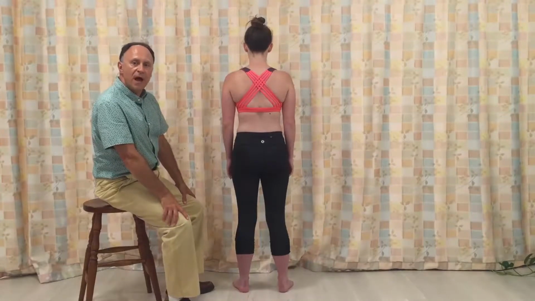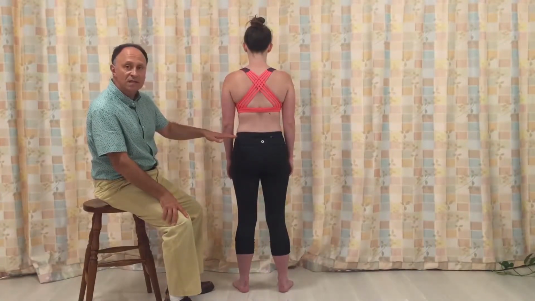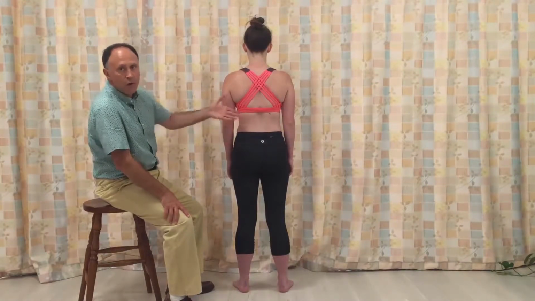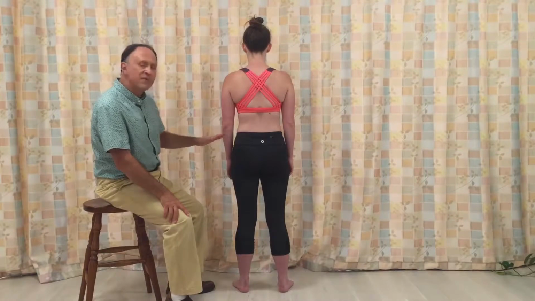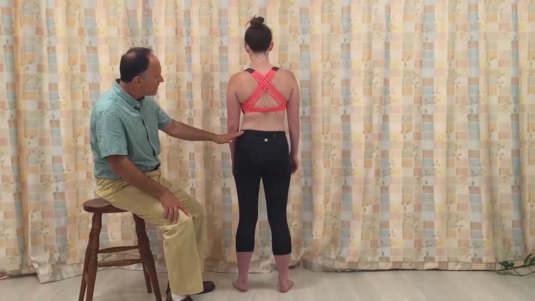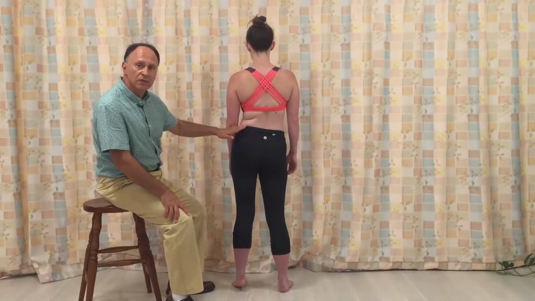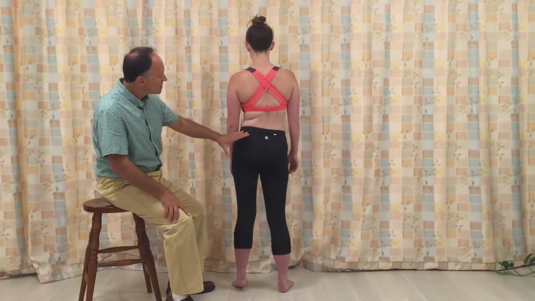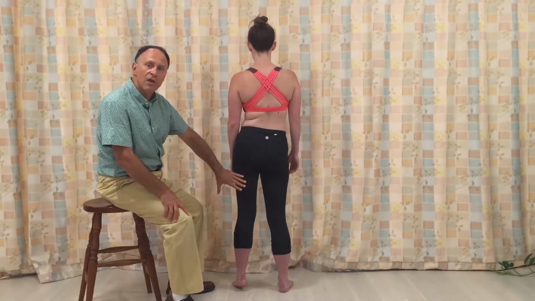When we find on postural examination that the client has an iliac crest that's higher on one side than the other, or we could say lower on one side than the other, there are a number of reasons that this can occur. So Tina, would you simulate the left iliac crest being high, the right one being low? Let's look muscularly first.